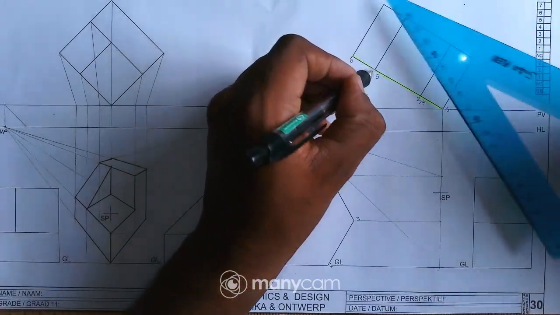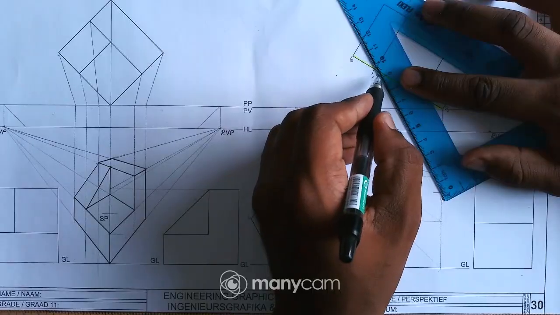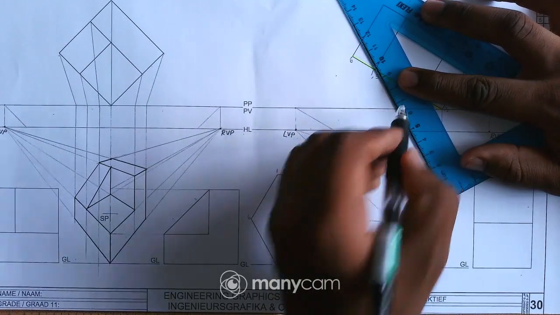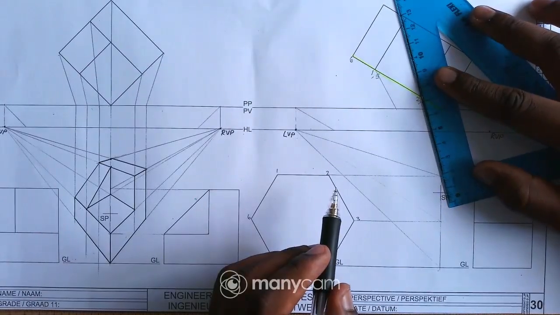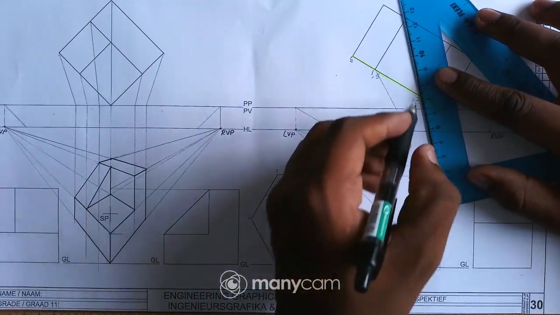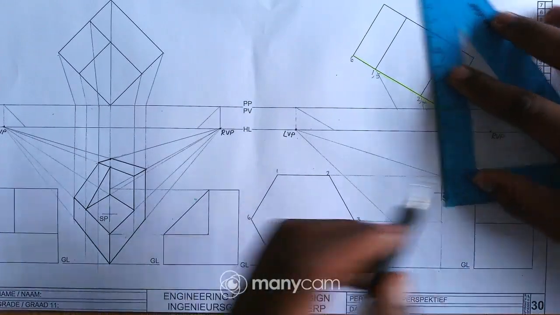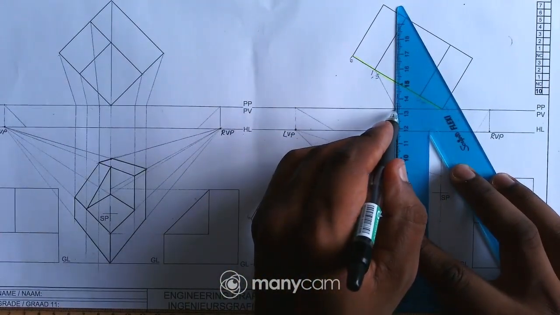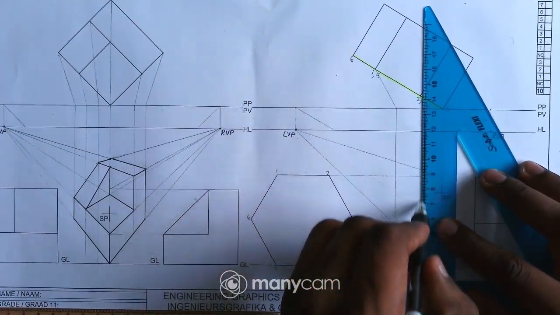I have to take this point to the station point first like that, and then I can just even project point number 2. I have to take that point as well to the SP point, and then from there I just draw vertical lines like that, like that.